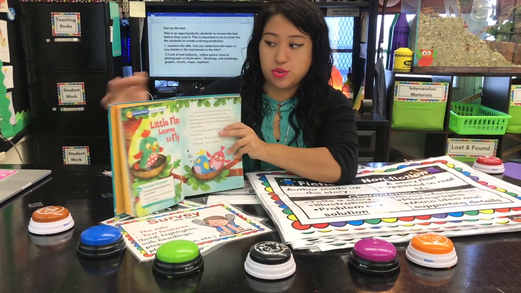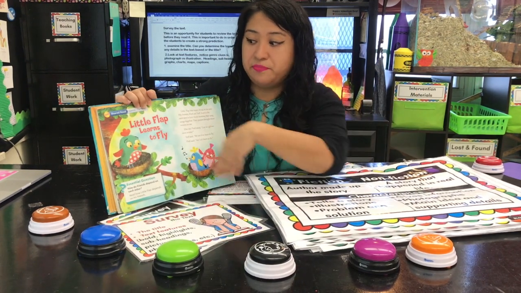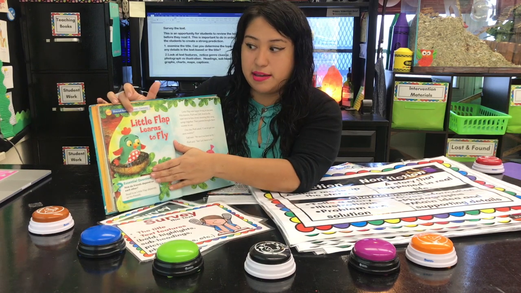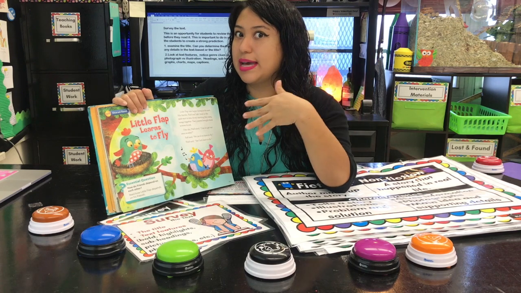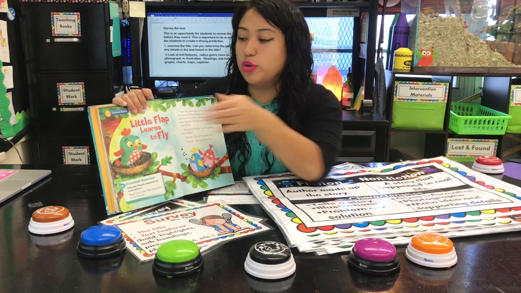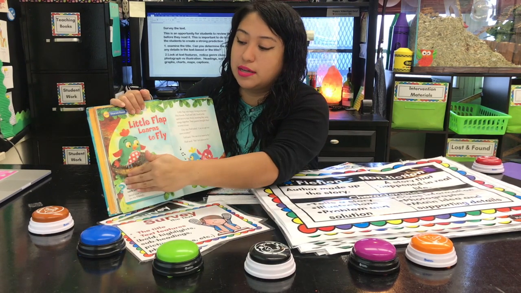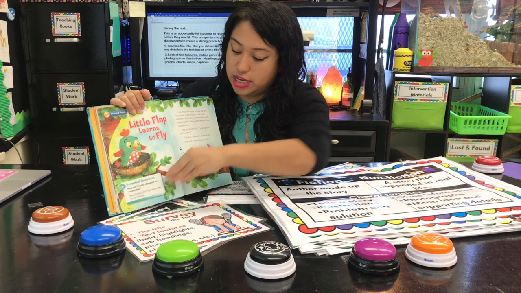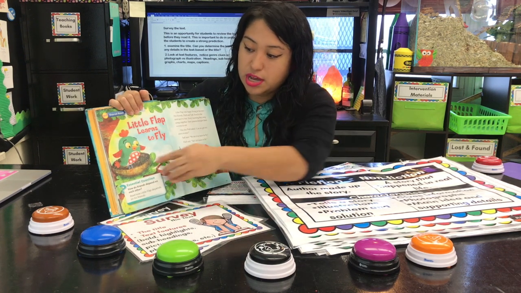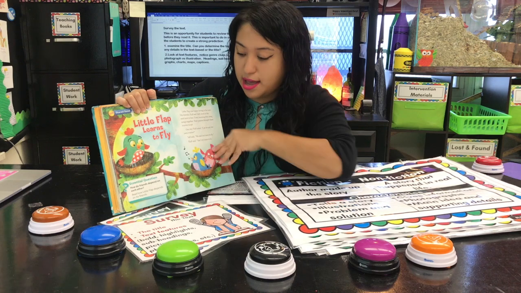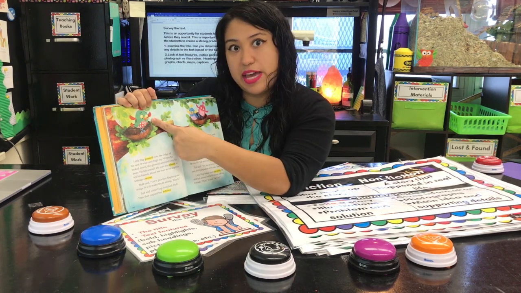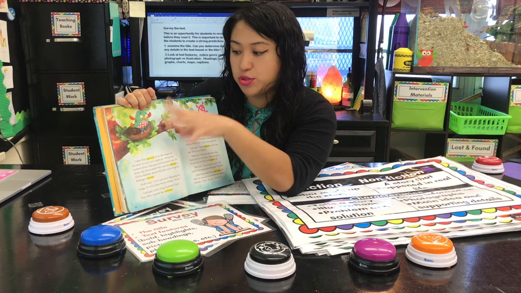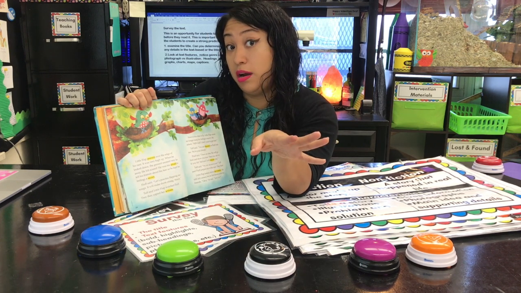So for example, in this story here, Little Flap Learns to Fly, here I'll say it, but for some reason, they don't really look at that. Some of them will, but most of them won't. They look at the title. We look at the illustration. We see the little birds. You see that the little bird has polka dots, and then we flip over. We're like, oh, look, this little bird, look at his face. Does he look happy? Does he look worried? So we already see something, a problem there.